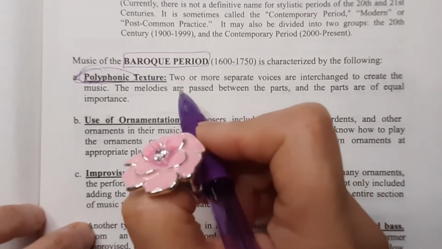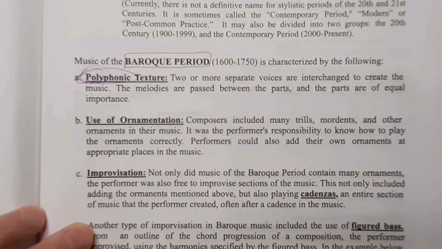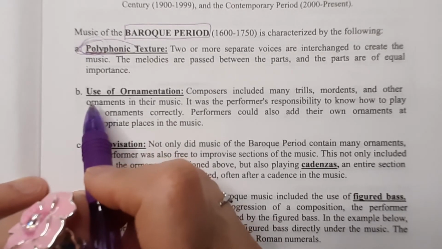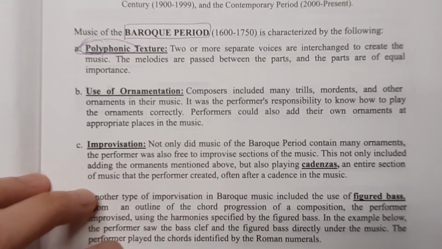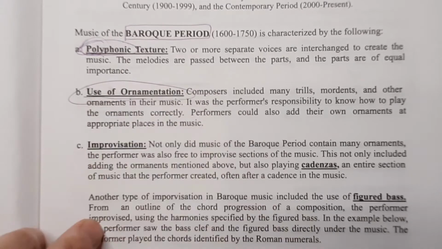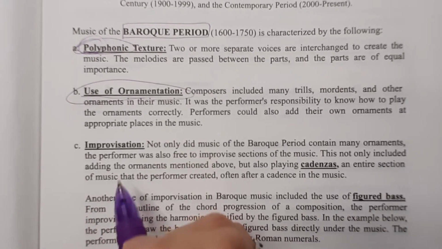So here we go. Polyphonic texture. Next, use of ornamentation, like trills or mordents, or pagatra. Use of ornamentation, that's what you want to remember. Then improvisation. There are a lot of extra notes.